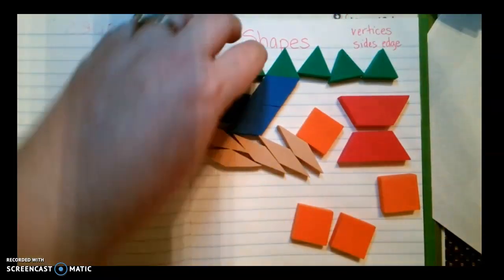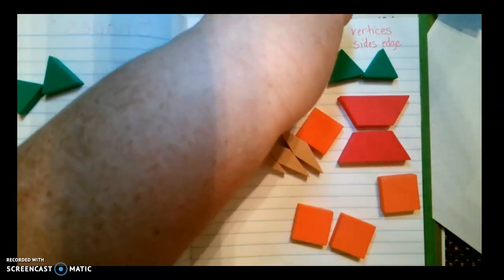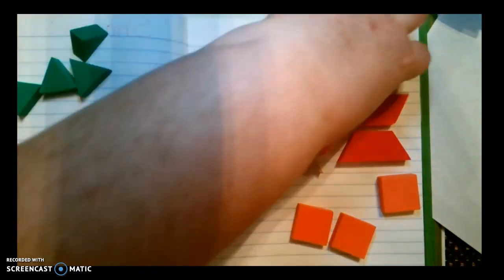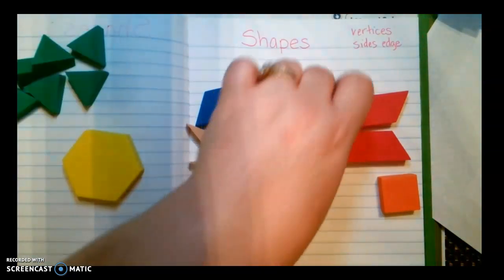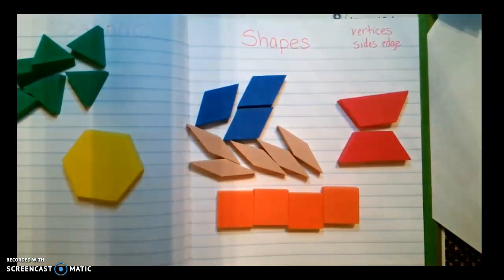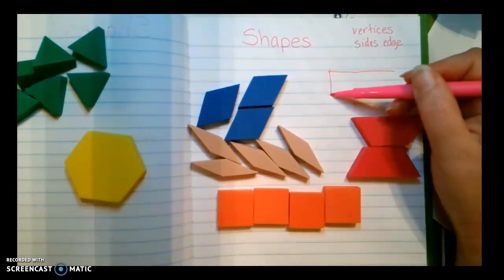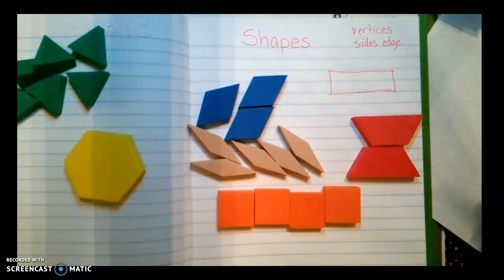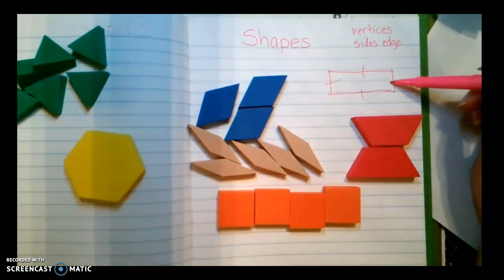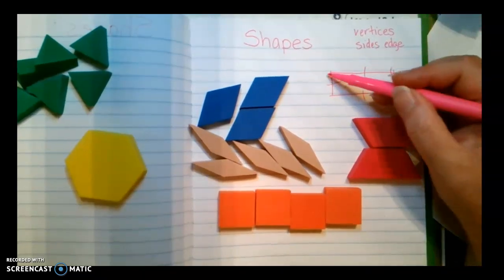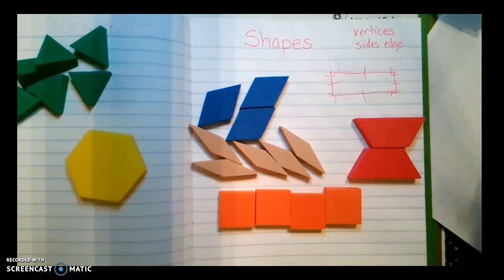But what do I do about all of these other shapes here? Because they all have 4 sides and 4 vertices. And as I look at them, we're missing one. Because what about the rectangle? The rectangle also has 1, 2, 3, 4 sides and 1, 2, 3, 4 vertices, or 4 corners on it. So what do I do about all of these shapes that all have 4 sides and 4 vertices?